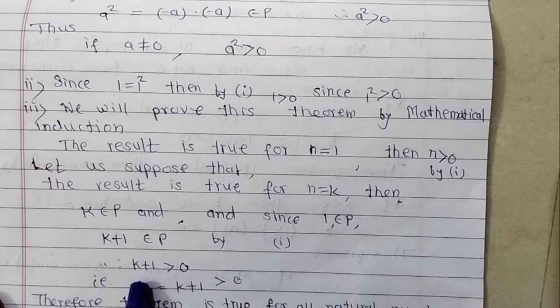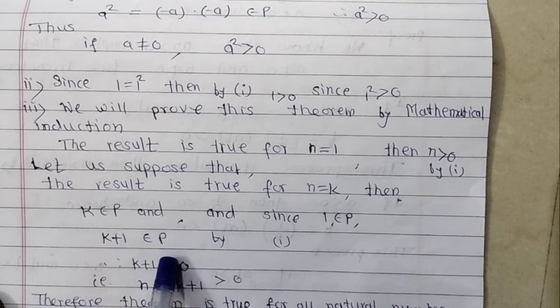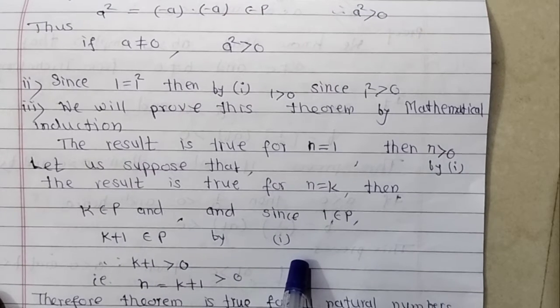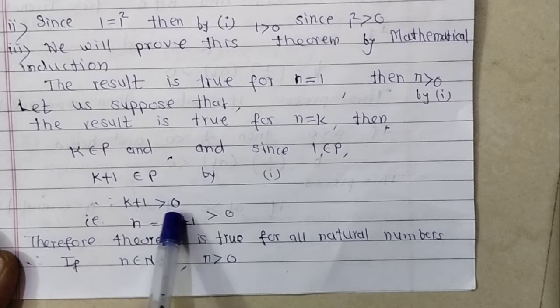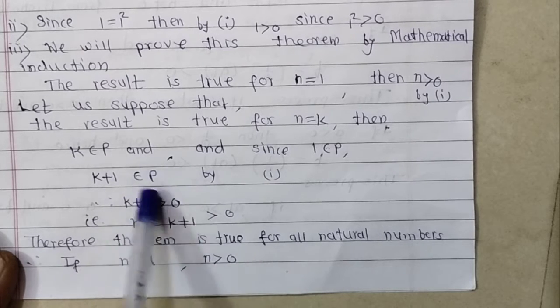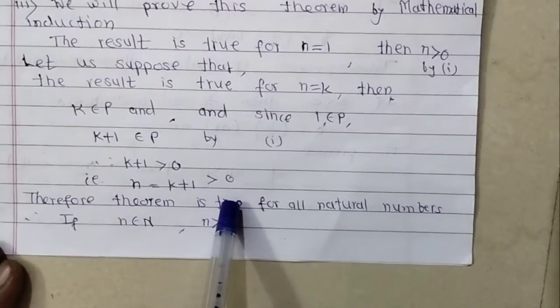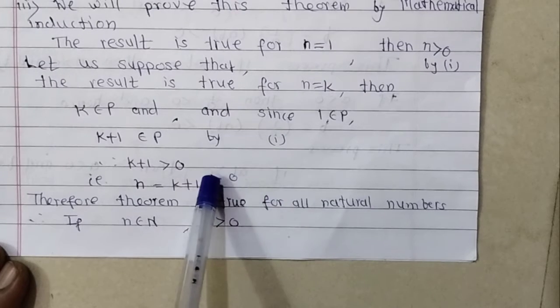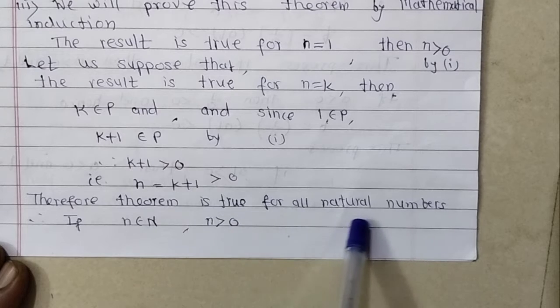So k plus 1: k belongs to P, and since 1 belongs to P, k plus 1 belongs to P by 1. Hence k plus 1 belongs to P, and hence k plus 1 is greater than 0, as P is the set of all positive real numbers. That is, for n equal to k plus 1, the result is true, it is greater than 0. Therefore, the theorem is true for all natural numbers.